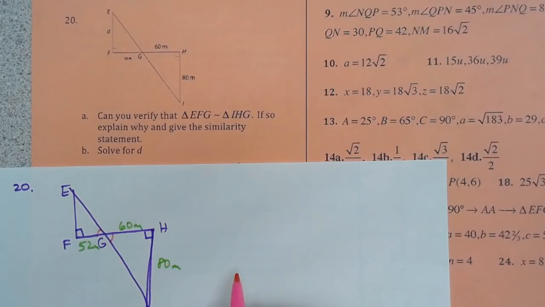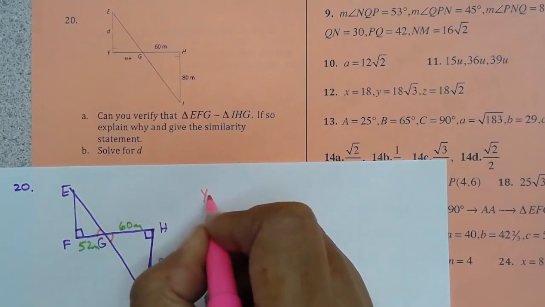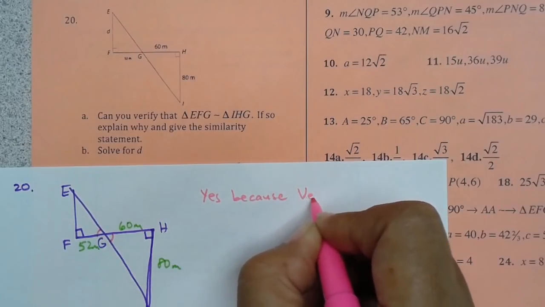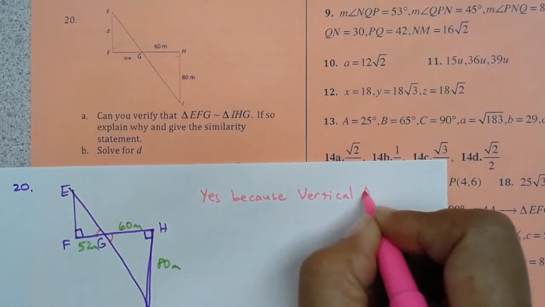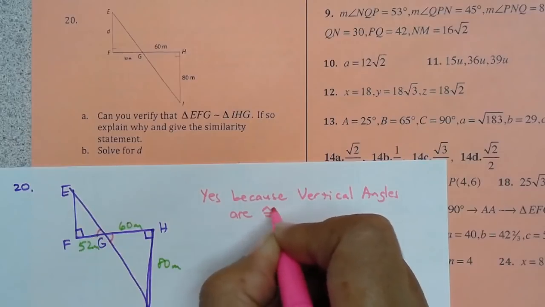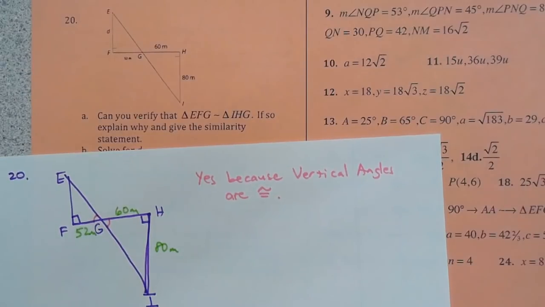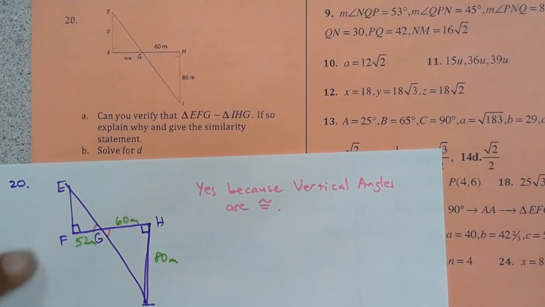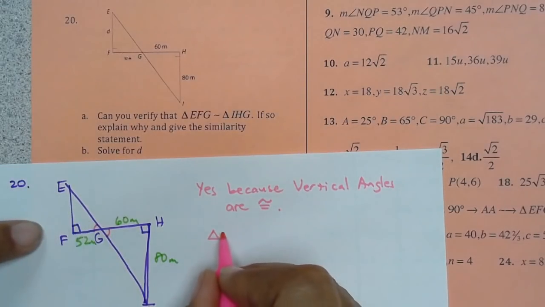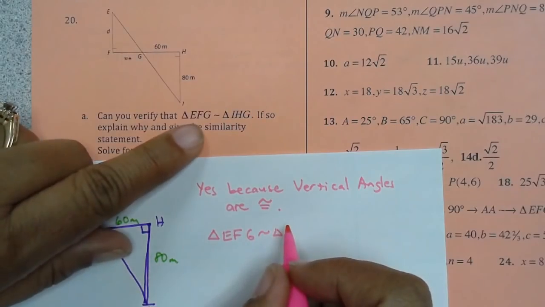Can you verify? Yes, because vertical angles are congruent. And I'll abbreviate congruency there. So give the similarity statement. Here's my similarity statement. We have to make sure we put it in the right order. So triangle EFG, and it doesn't matter which order, is similar to triangle, and it kind of has it right here for us.